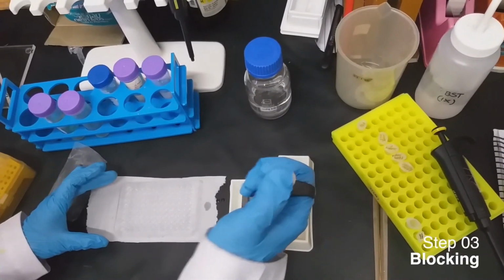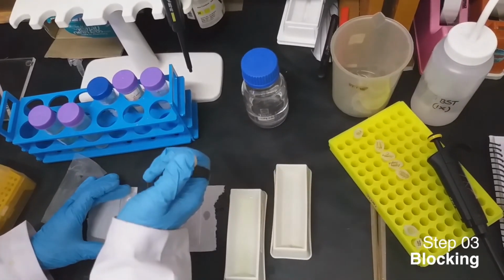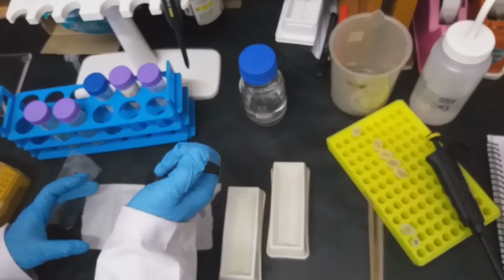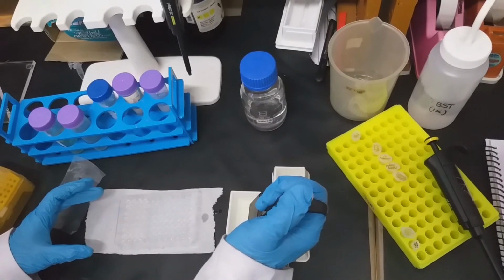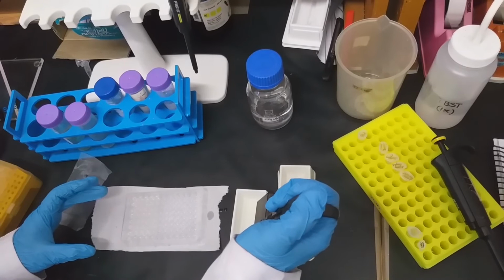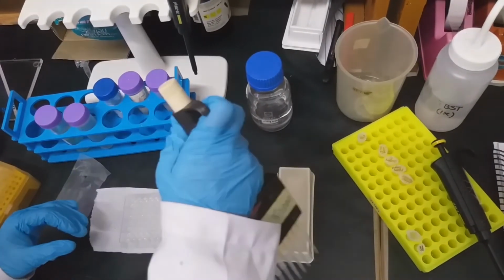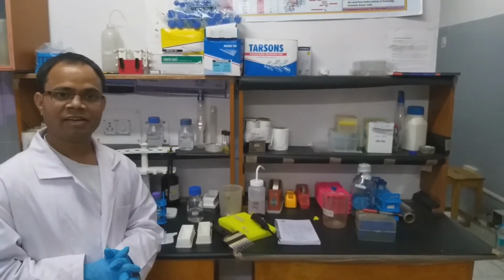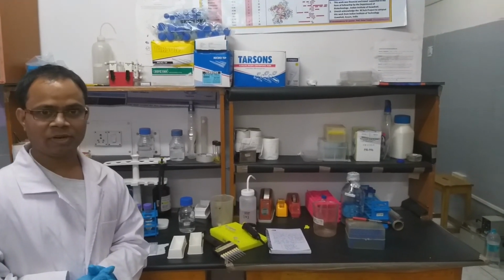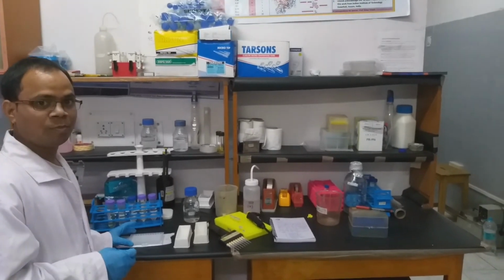So it will cover the non-specific area where there is no capture antibody, so that the reaction is specific to the particular antigen. The blocking should be done at least for 2 hours at room temperature or overnight at 4 degrees Celsius. So here we have done it at room temperature.